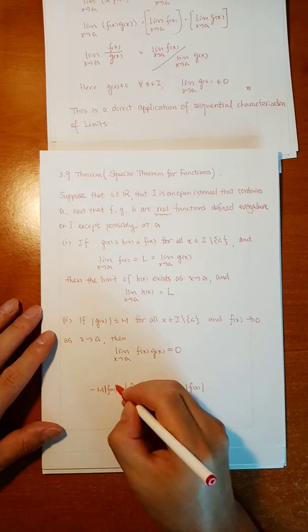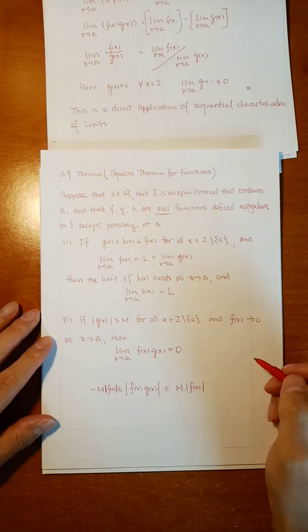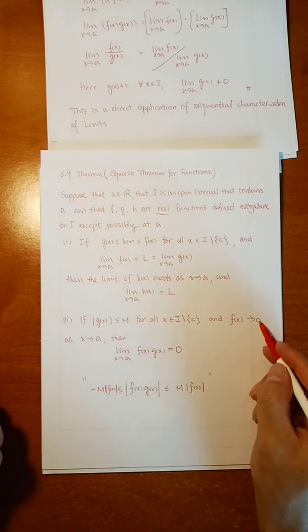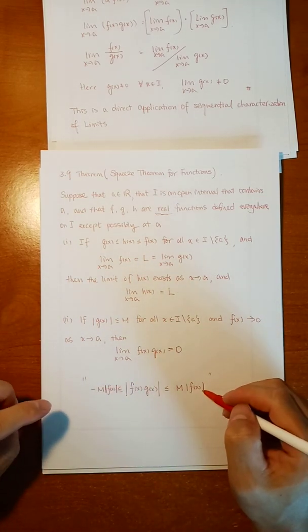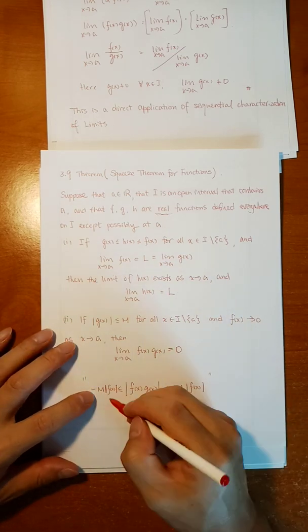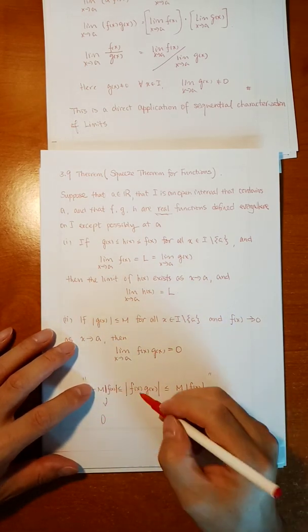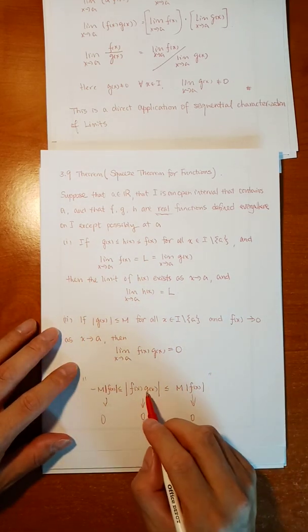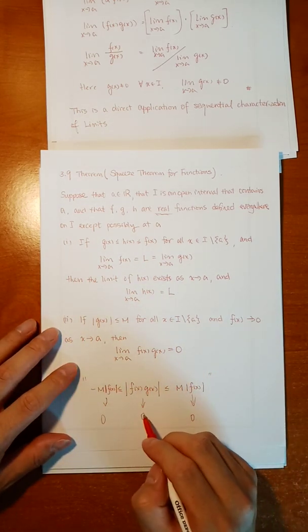We have to put the absolute value. We will see it. So first, this is the first step. And f(x) approaches 0, so the absolute value of f(x) will also approach 0. So these two terms approach 0. Then by the squeeze theorem, the middle term approaches 0. So this is the first thing. We show this one approaches 0.